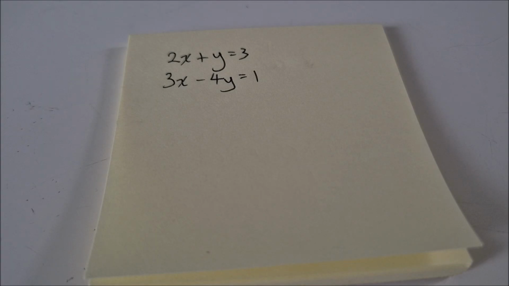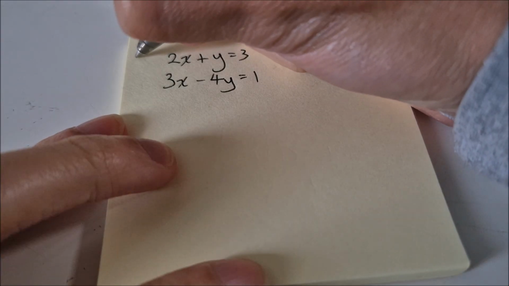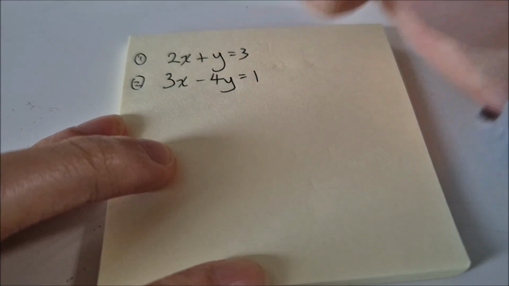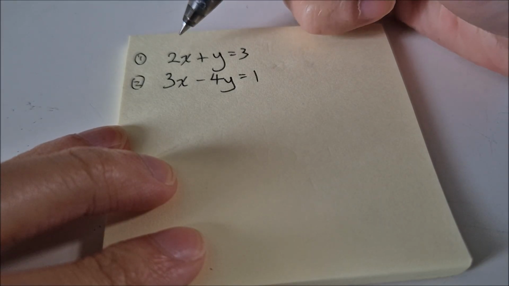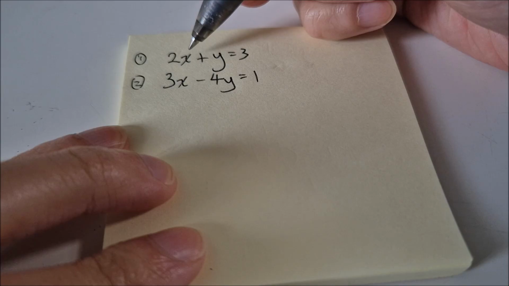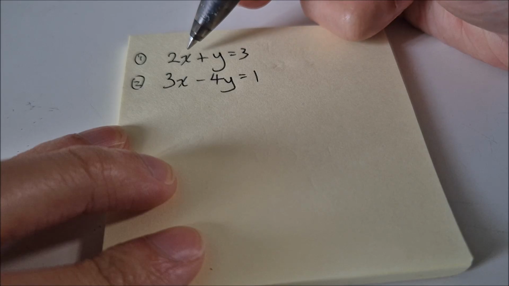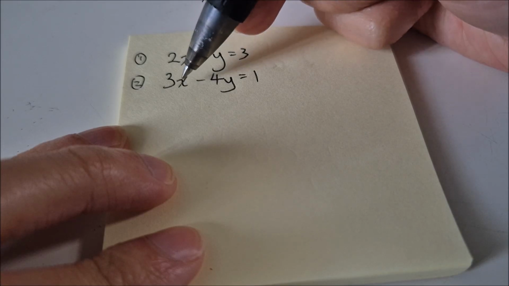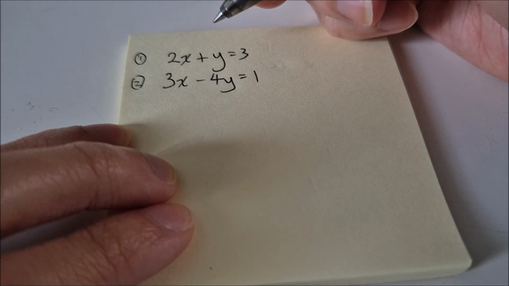Alright, let's do another example. This one is a bit more trickier, but the principle is the same. So, equation 1, equation 2. And say we want to eliminate x. We have 2x and we have 3x. So, to eliminate x, we need to multiply both equations such that it will result in the same number of x's in each. And for this, lowest common multiple is 6.